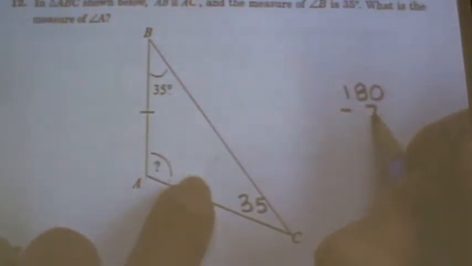Number 12, they give you this picture, and do you know what these 2 lines mean? That they're the same length. If you would have had 1 here and 2 tick marks there, they would not be the same. So given this picture, I know that if that's 35, so is this. This is 35. How would I figure this angle right here? You're going to take 180 and subtract it from what? 70, because it's 35 and 35, so it's 110.